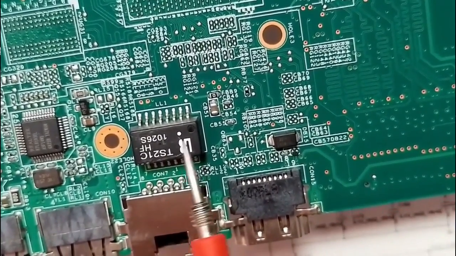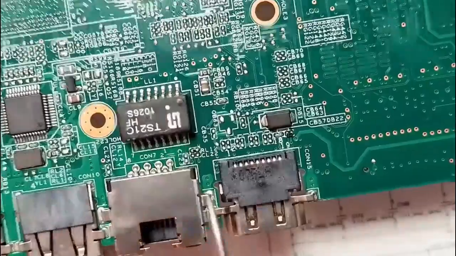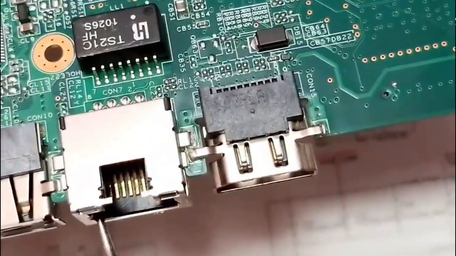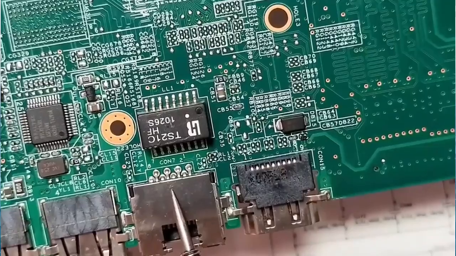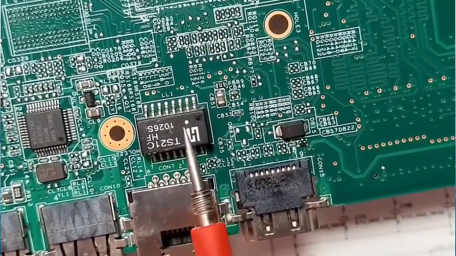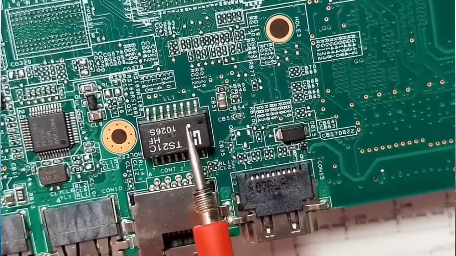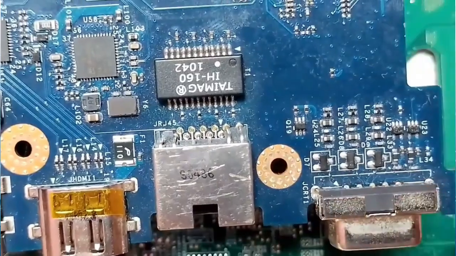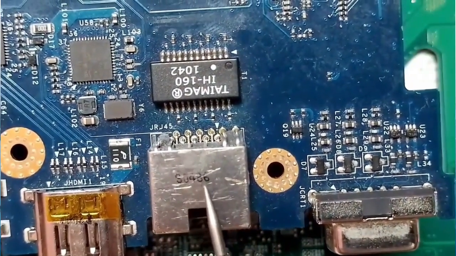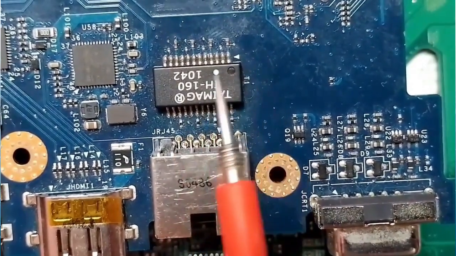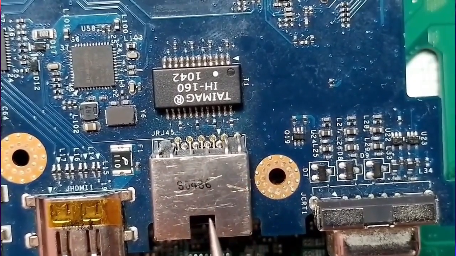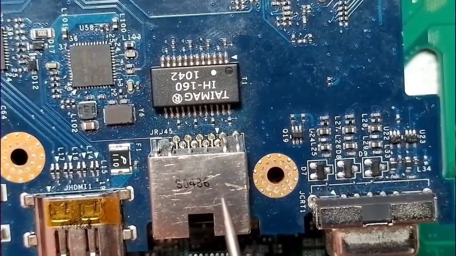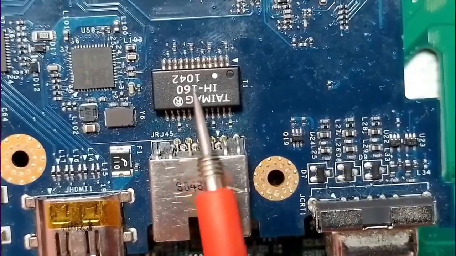So here we have the RJ45 control IC. This is basically the RJ45 connector, and always near to the RJ45 you will find this control IC. So we can check another motherboard, for example. Here we have the RJ45 connector. We have this key mark IC. Okay? So if you have any issue with the RJ45, you should check this IC.